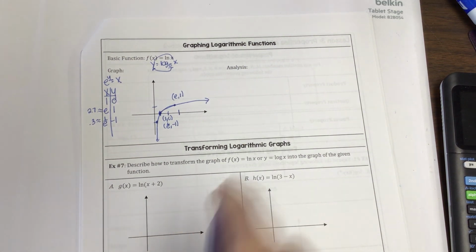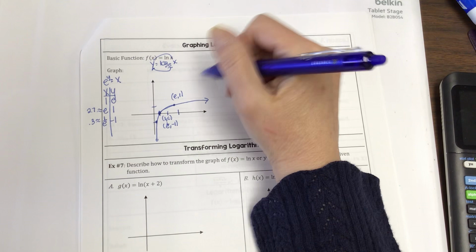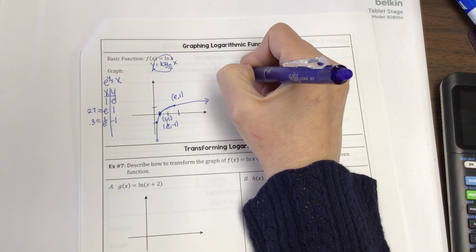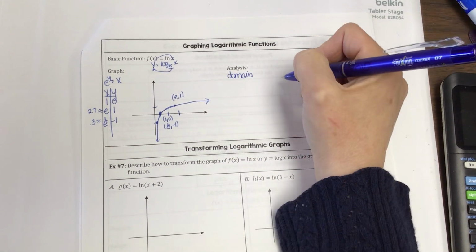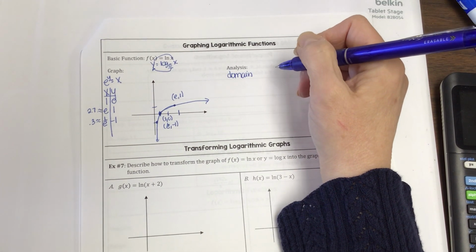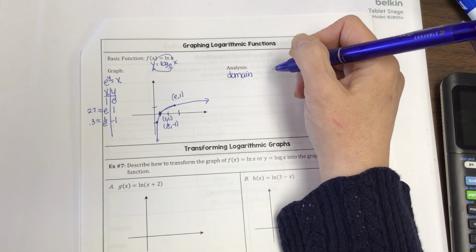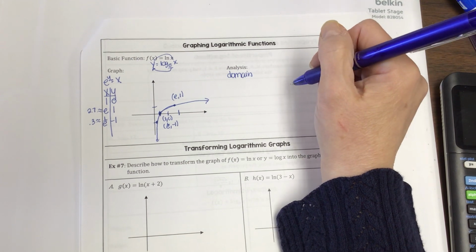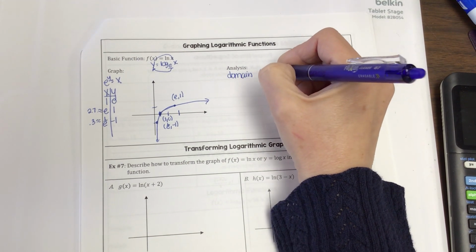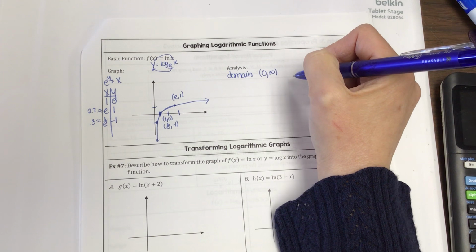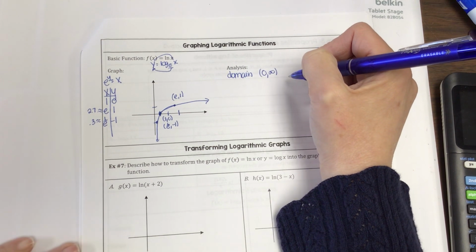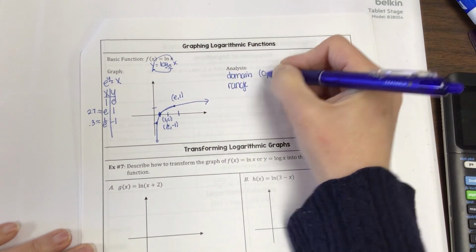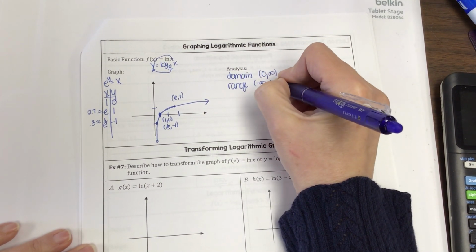So, for your analysis, let's just talk about everything we know about functions. Well, first thing, if we're talking about the domain and range, everything we do at this point is pretty much in interval notation. Do you agree? Unless it's like a value, then it's obviously just that value. But your domain would be starting at 0 and going to infinity, right? 0 is not included in that. Do you agree? Your range would be what? Negative infinity to infinity. Right, it goes down forever, it goes up forever.